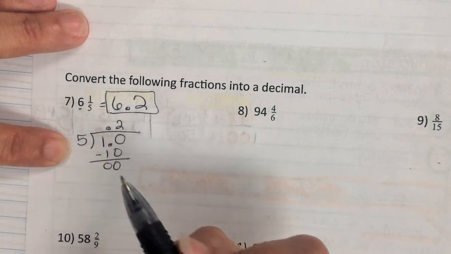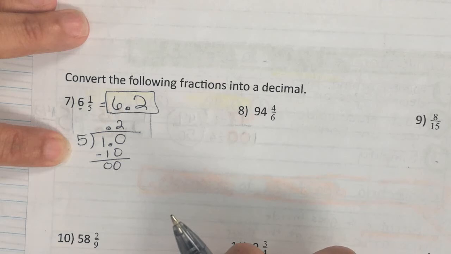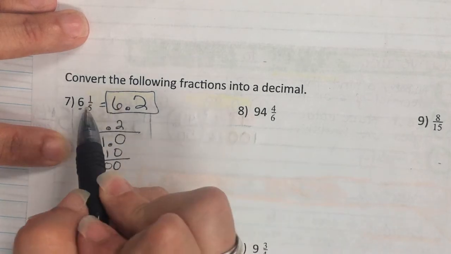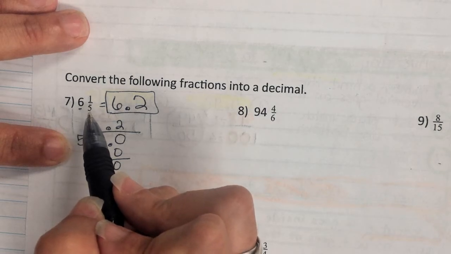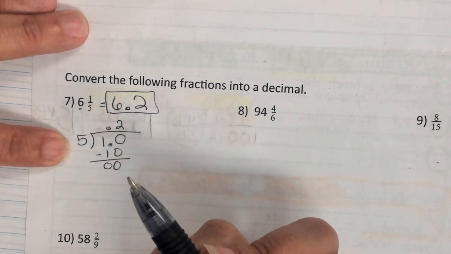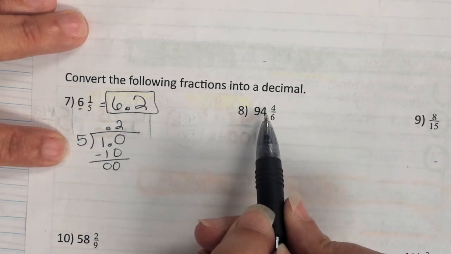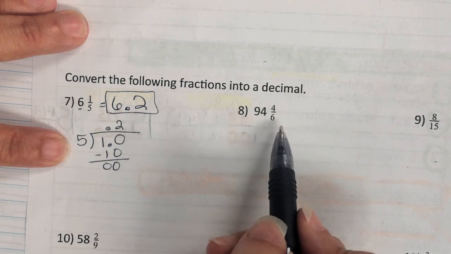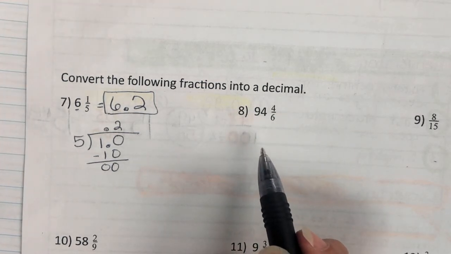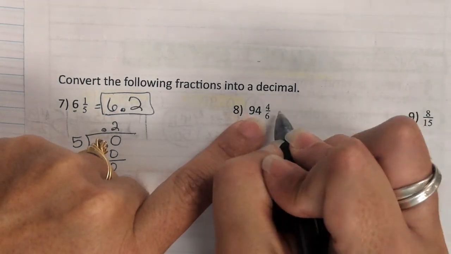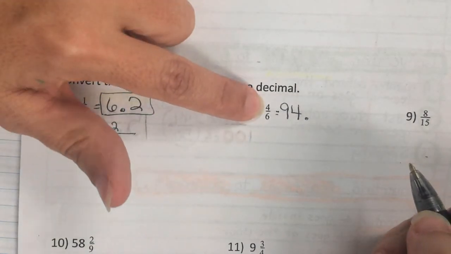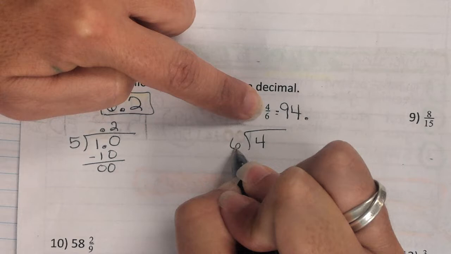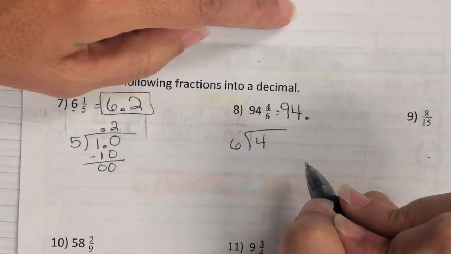You could change this to 31/5. You can do that, but it's more work to me. Look how big that number would be on this one: 6 times 94 plus 4, divided by 6. You can do that. It's just more work. So what I do is take the 94, write it as just a big fat 94, and then just work with the division of 4 divided by 6.